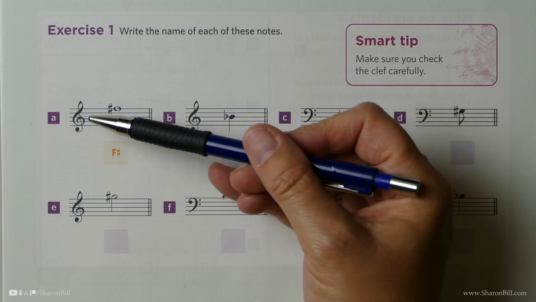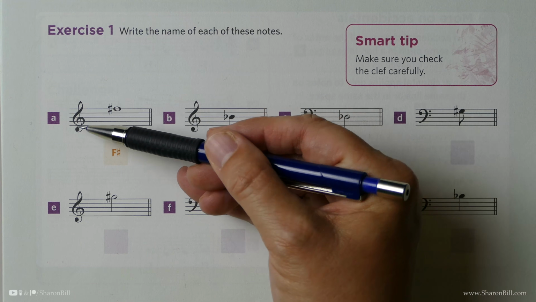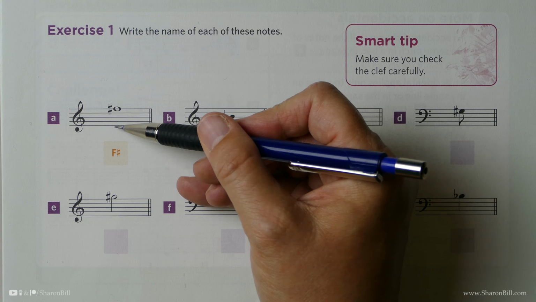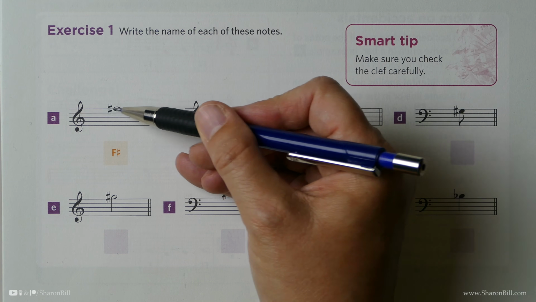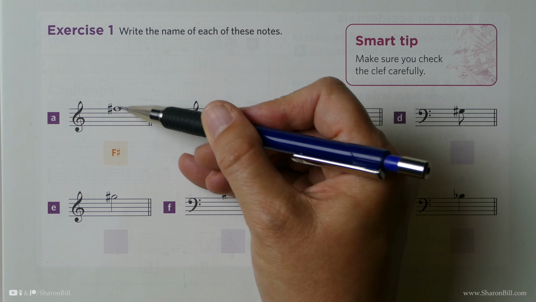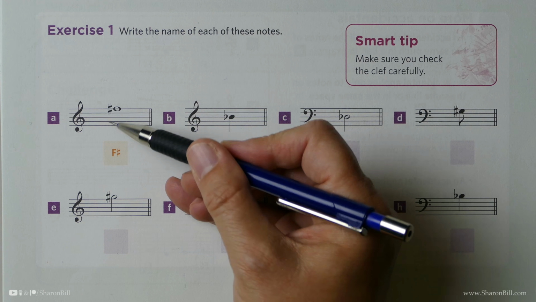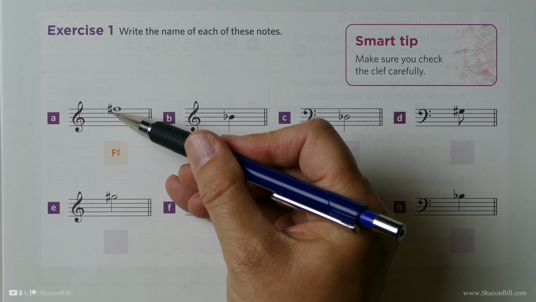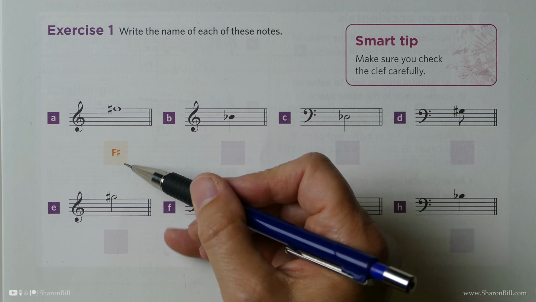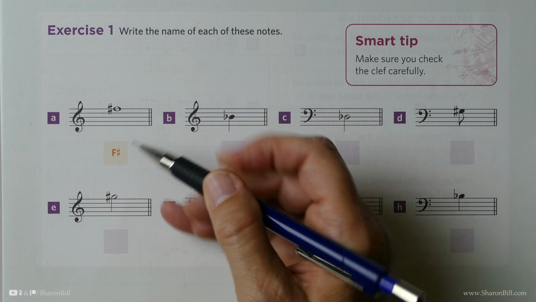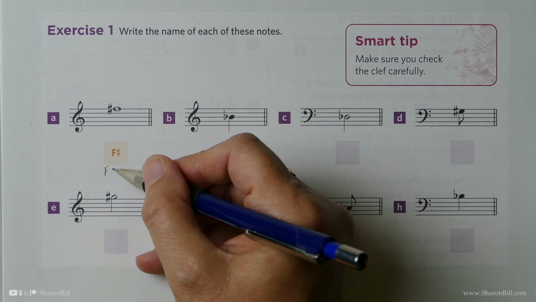If we start with exercise 1A, this is the treble clef, and we know that the lines are every good boy deserves football. So we know that that's an F placement on the treble clef stave. However, we have a sharp sign here, and so this is F sharp. Now, interestingly, when you're writing the note name, you say F sharp as if you were writing it in words.